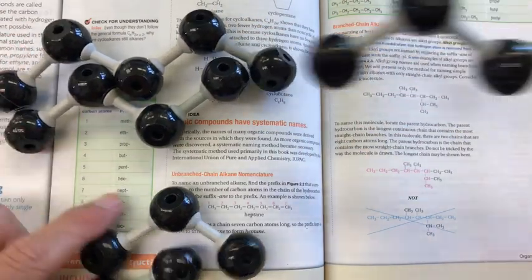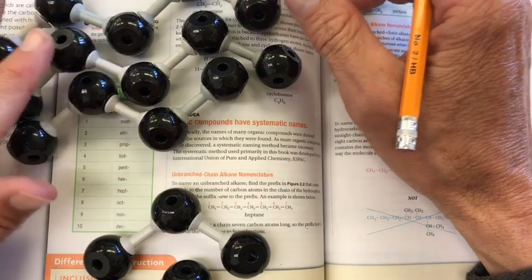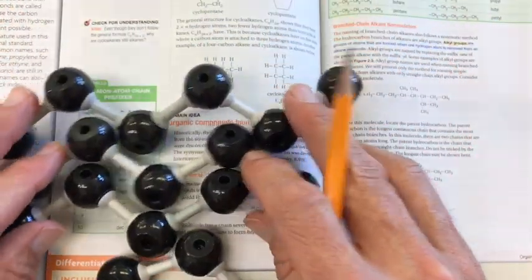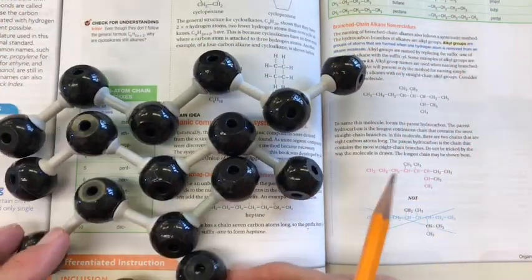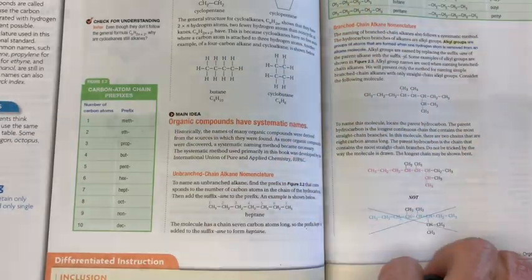And 6 is hexane. So all of these should have hydrogens on them, but I'm showing them to you this way just so that you can look only at the molecule. So there's hexane. All right, we'll come back to these guys.